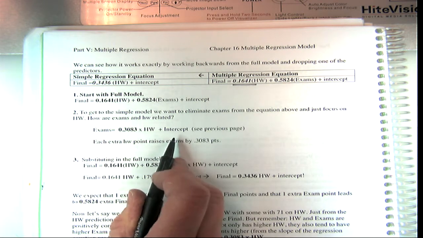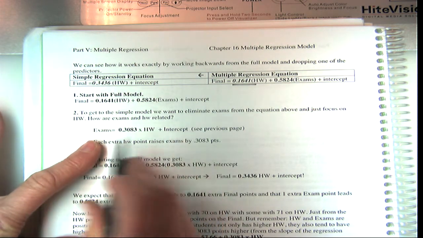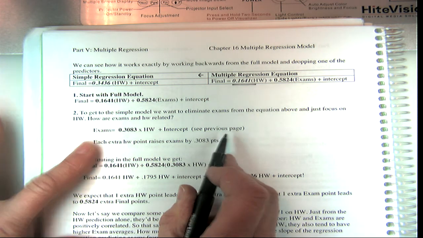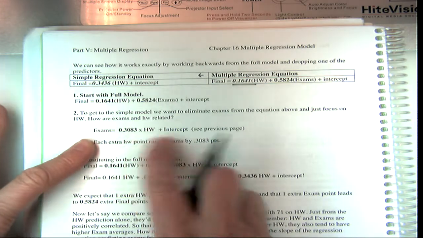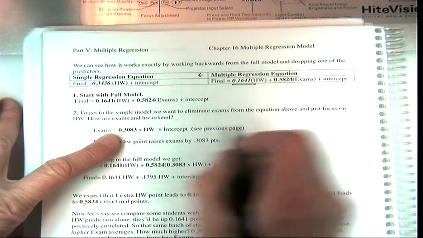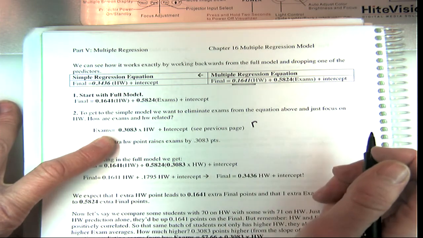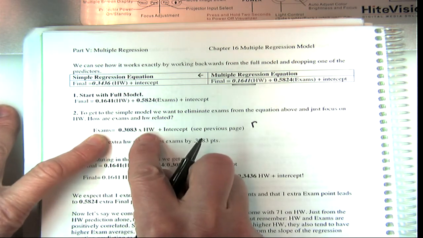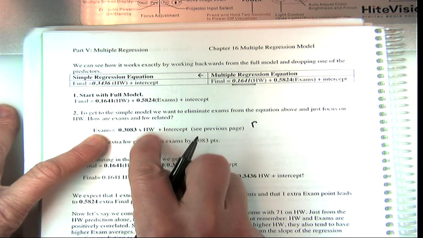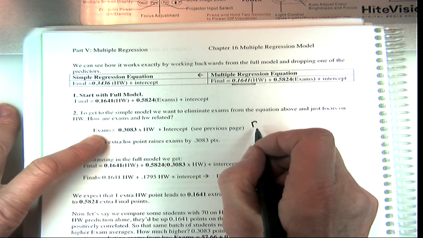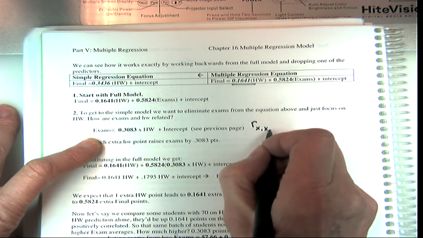So we have this equation. How can we get this equation? Well, it says see previous page. What did we do on the previous page? Let's look at the previous page. What we have to do to get this is, this is the slope, it's R between what? Homework and exams, right? That's R between homework and exams. I'll say between x1 and x2.